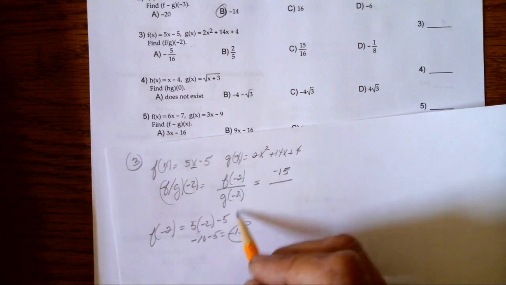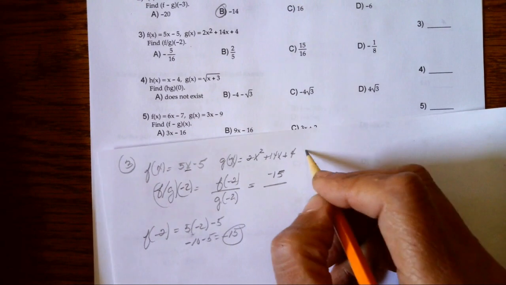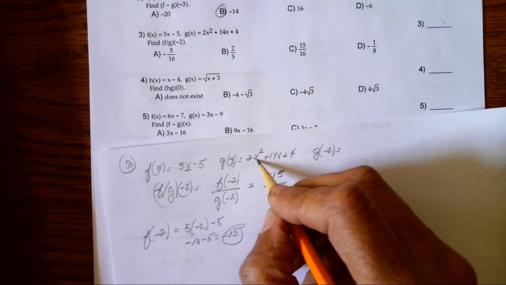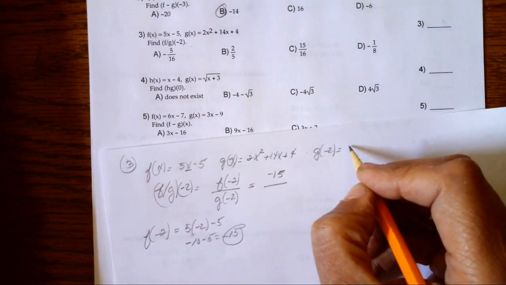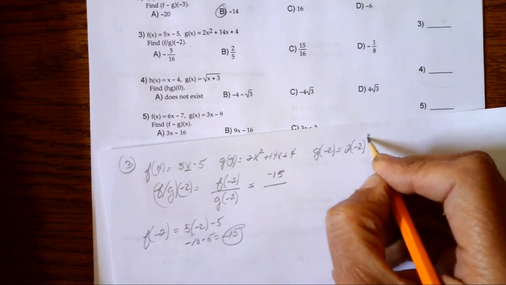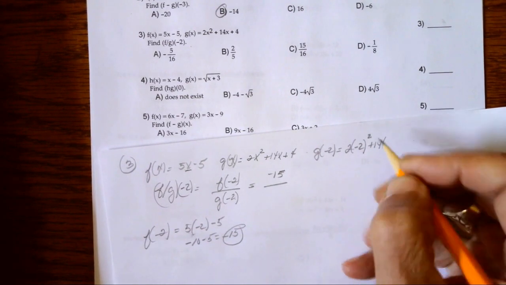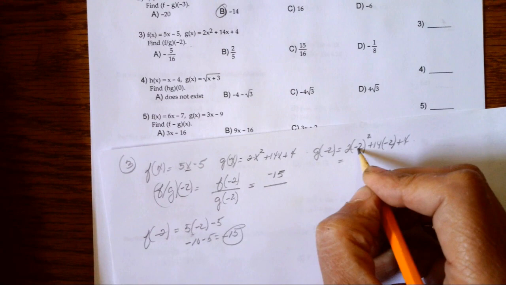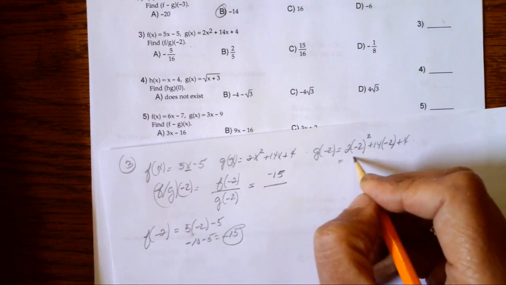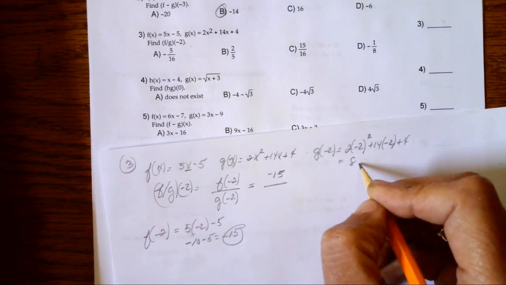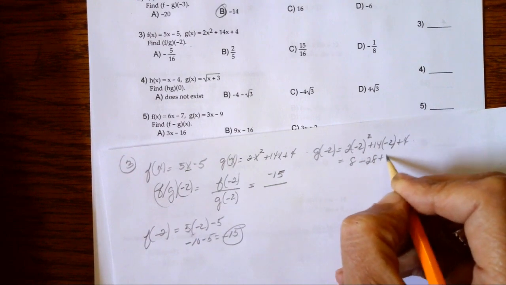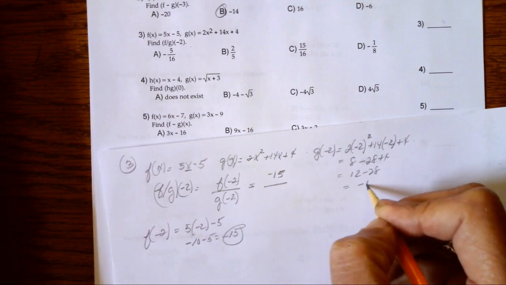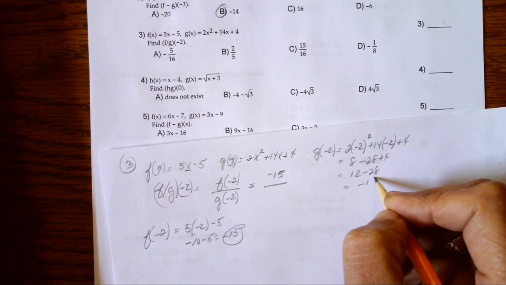And let's see, g of minus 2. Here's the g function right there. g of minus 2. In place of x, I'm going to substitute negative 2. So this is 2 times negative 2 squared plus 14 times negative 2 plus 4. Negative 2 squared is 4. 2 times 4 is 8. Minus 14 times a minus 2 is a minus 28 plus 4. Or 12 minus 28, which is a negative 16.